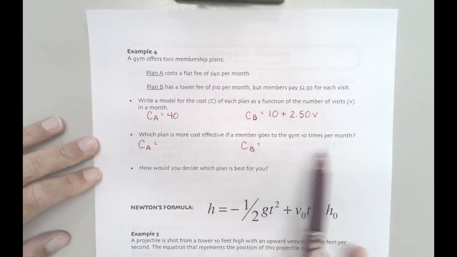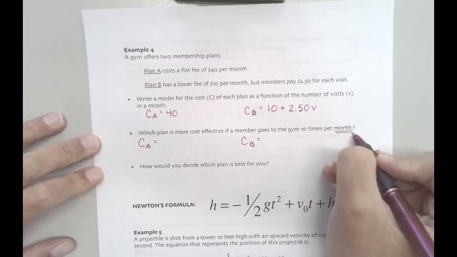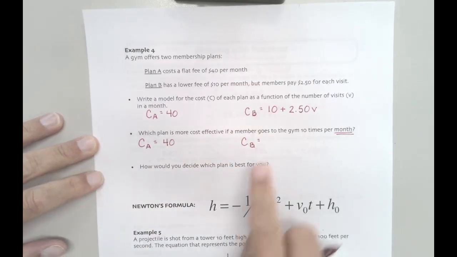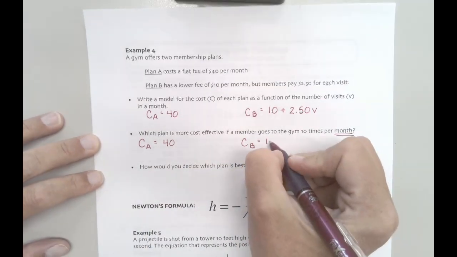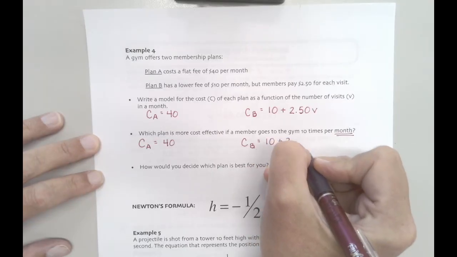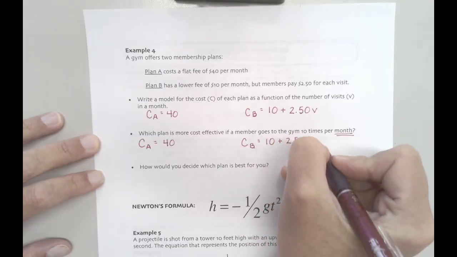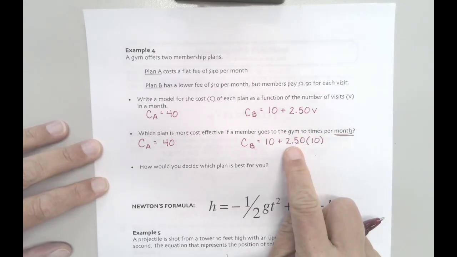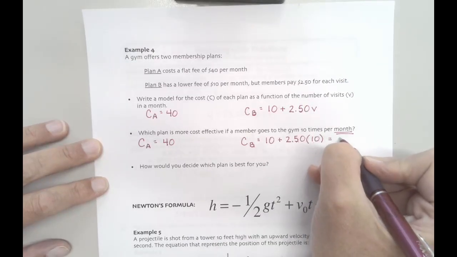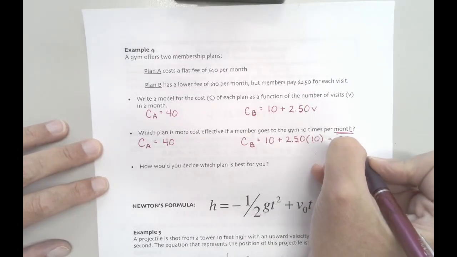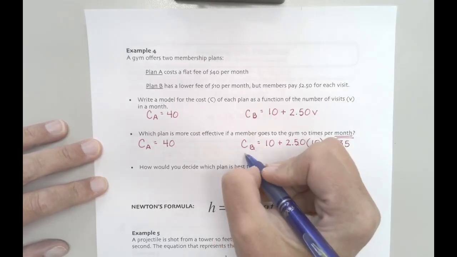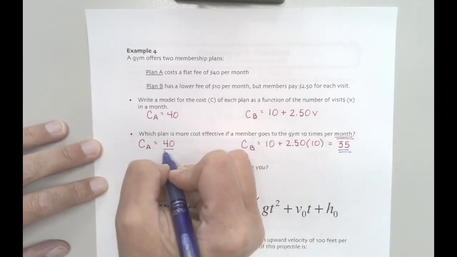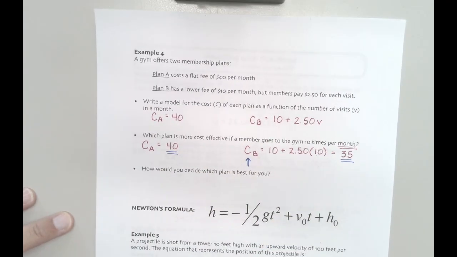Okay, so if you go 10 times in a month, and again, we're only looking at 1 month here, plan A is still just $40, okay? Plan B, well, I would only have to pay the $10, but then I'd have to pay $2.50 10 times, right? Because I'm doing 10 visits. So $2.50 times 10 is going to give me $25, so this is just going to be $35. And so I would say for 10 visits a month, plan B is still the better one, right? Because it's only $35 as compared to $40. So I'm still lucking out with plan B.